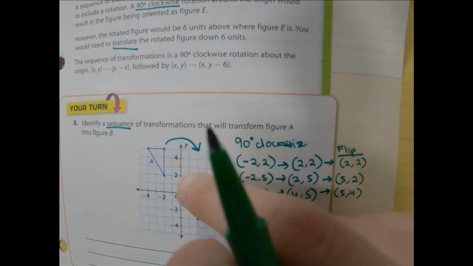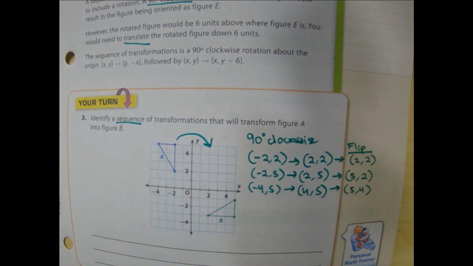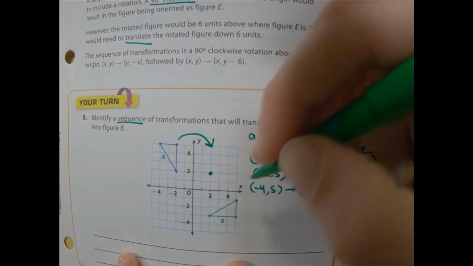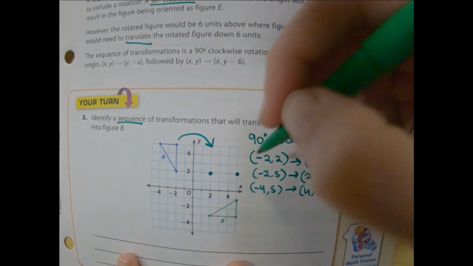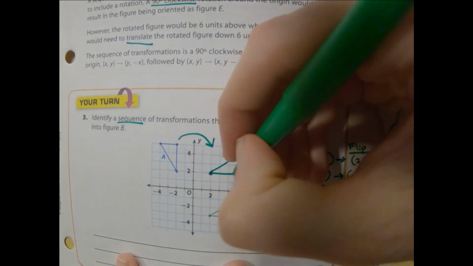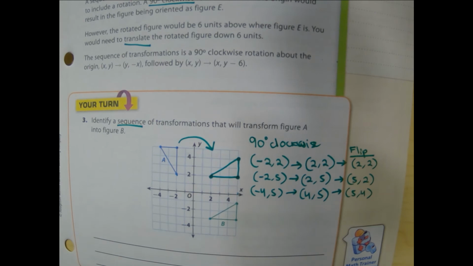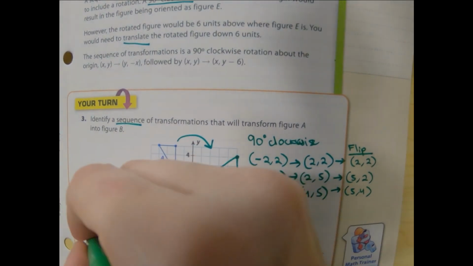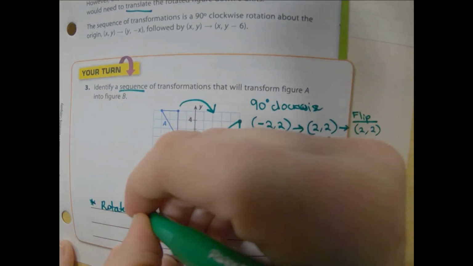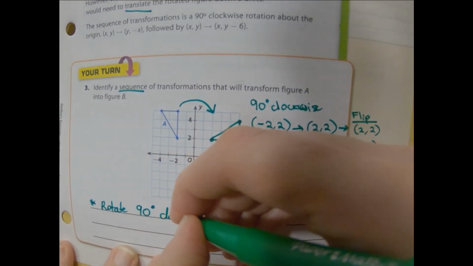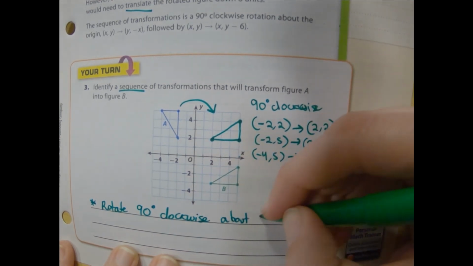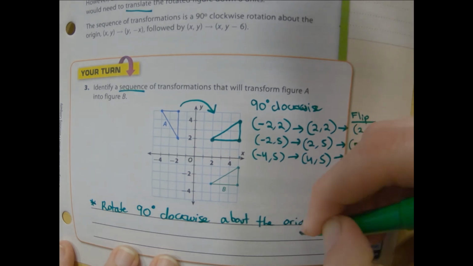Let's graph that new triangle that we put into this quadrant so that we're able to now move on. So 2, 2, 5, 2, 5, 4. This looks good. Okay, so the first thing I did was rotate 90 degrees clockwise about the origin.